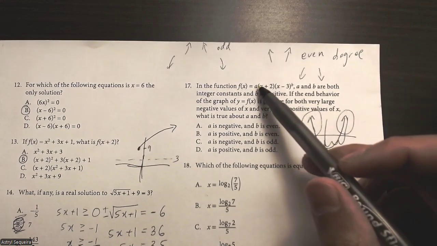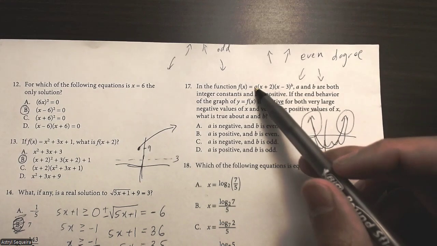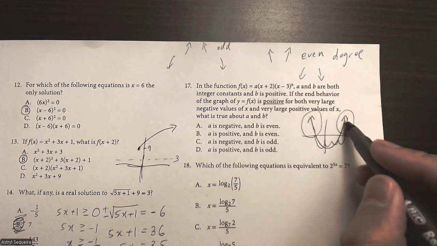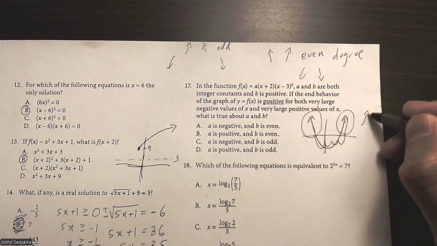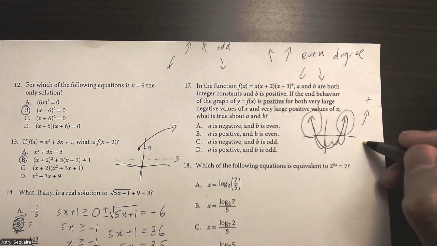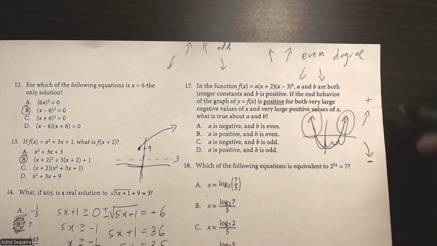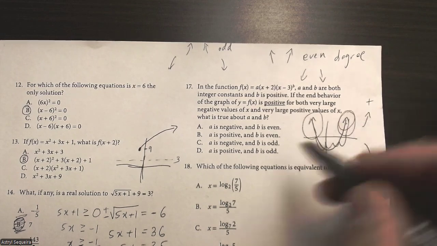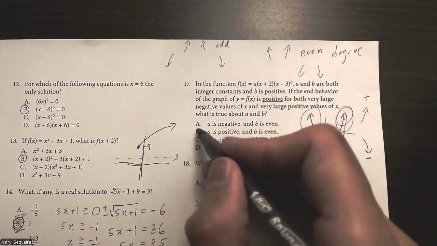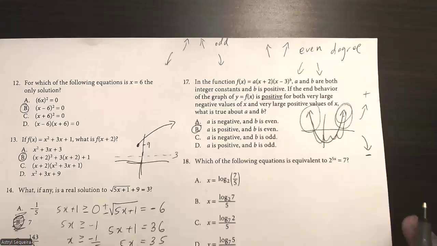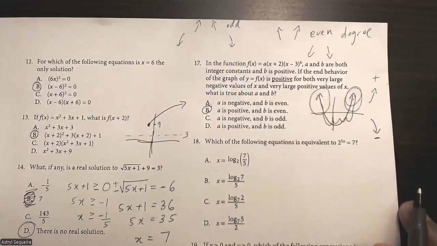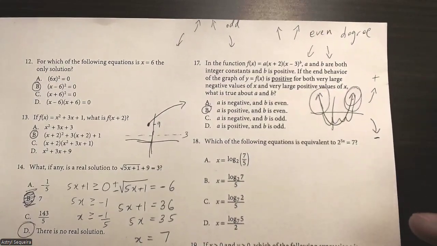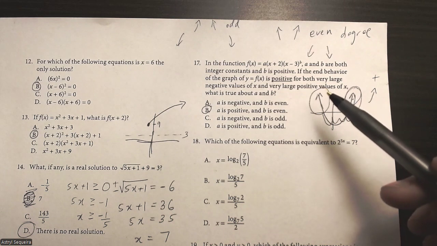And then to figure out whether the A value is positive or negative, we just look at the right side of the graph. If the right side of the graph is going up, it's positive. If the right side of the graph is going down, it's negative. Since it's going up, in this case, we know that A is positive. So the right solution for this question is part B, which is A is positive.